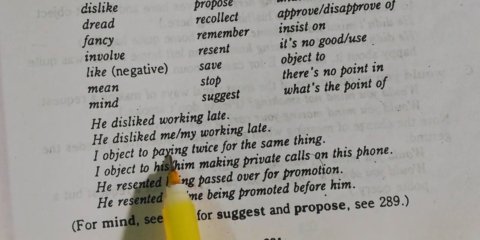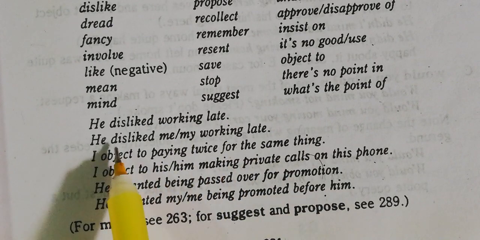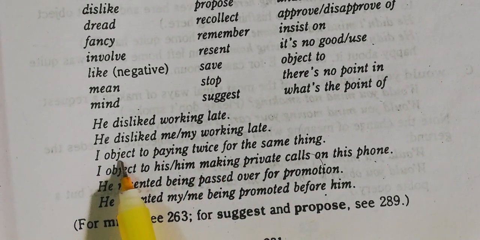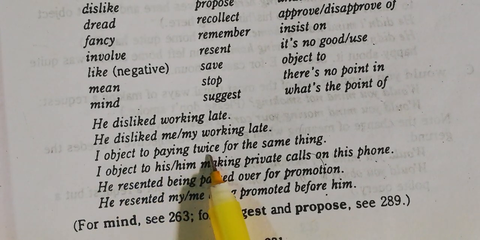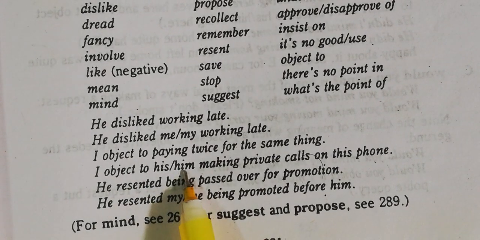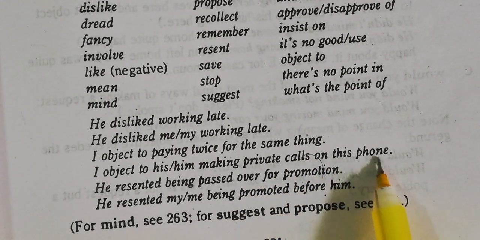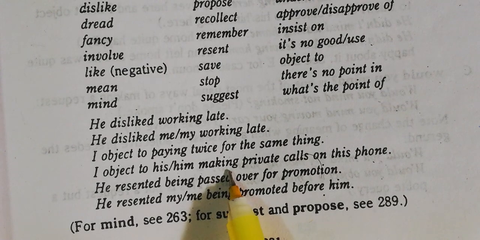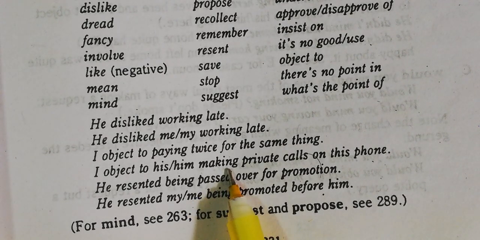I object to paying twice for the same thing. I repeat the sentence. I object to paying twice for the same thing. I object to him making private calls on this phone. Making. Dear students, observe sincerely the word making.